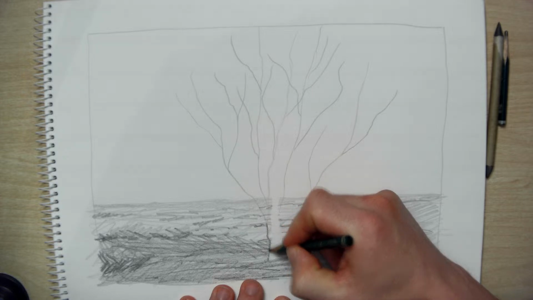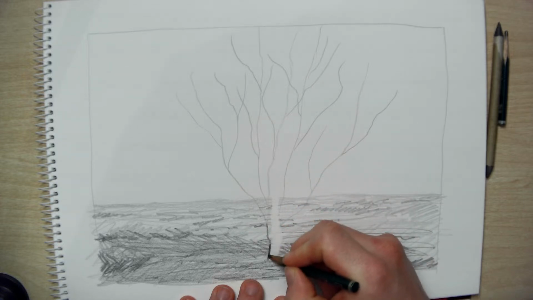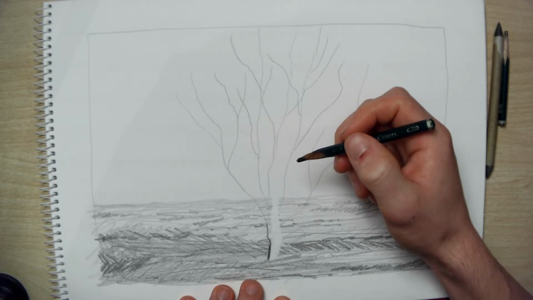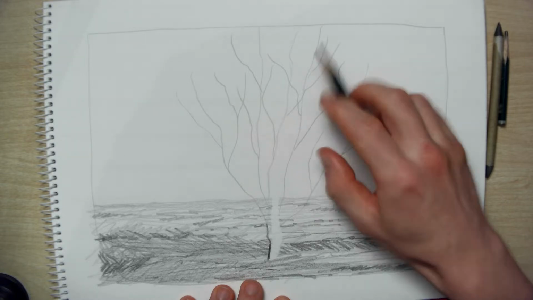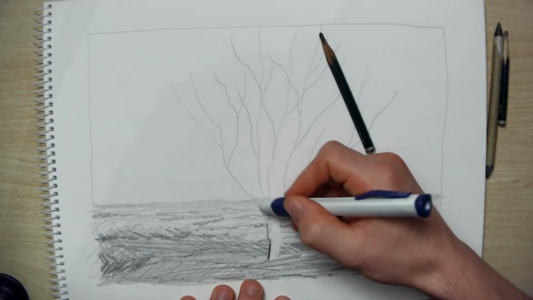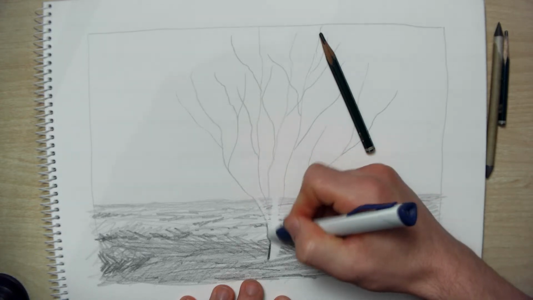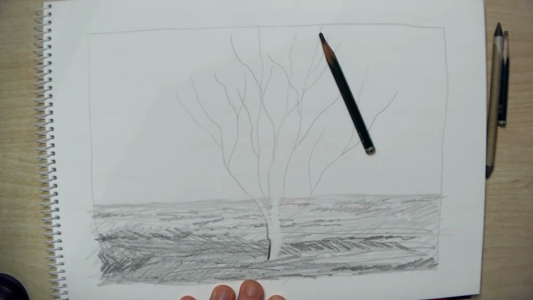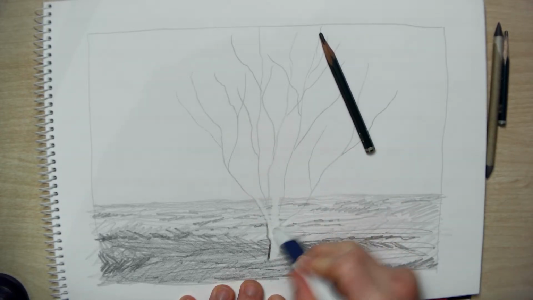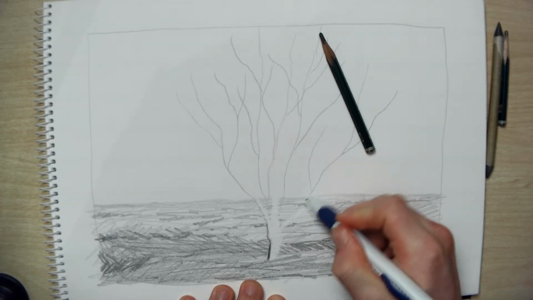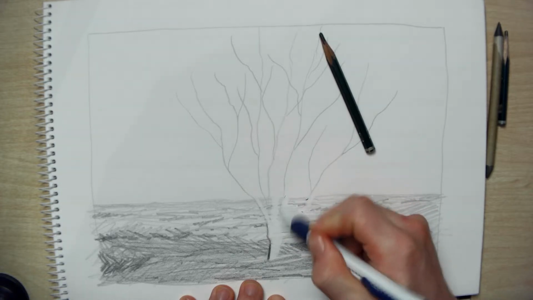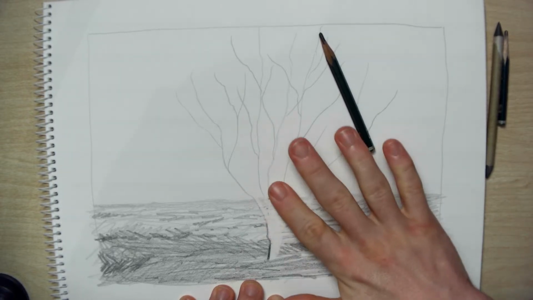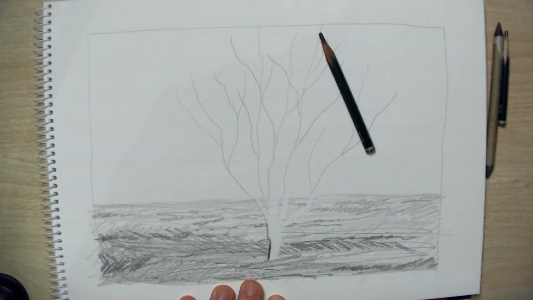Okay, I'm gonna draw a shadow side to this tree. Or should I first define some shapes? I don't know. Let me first erase some of the background like that, so that we can have some light areas on this tree trunk.